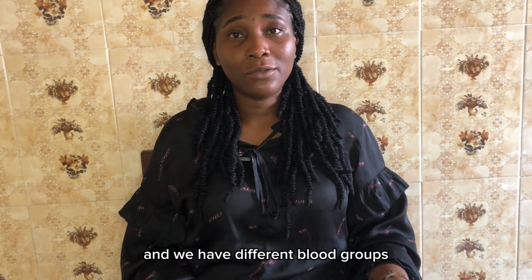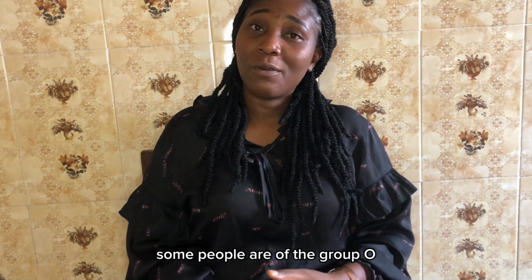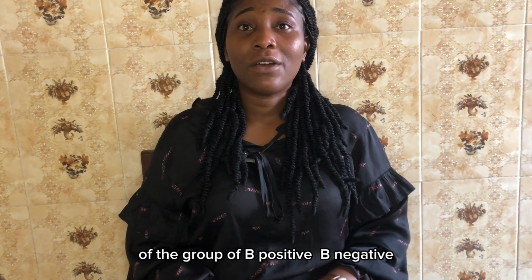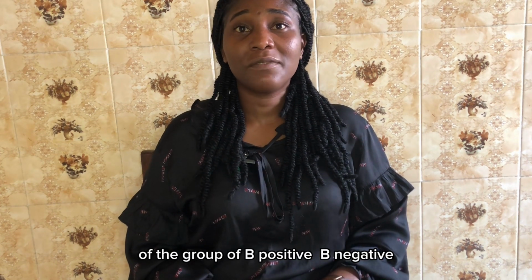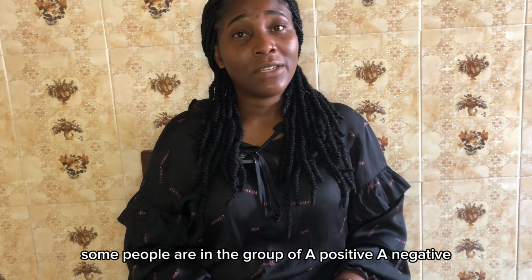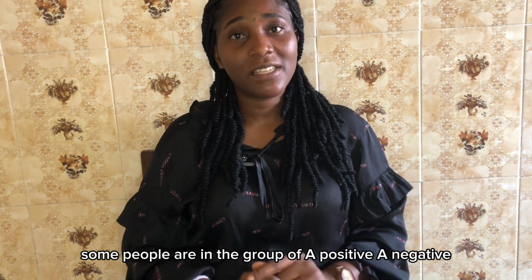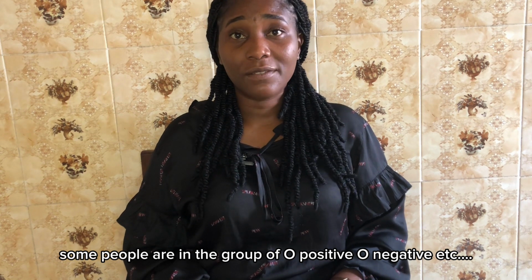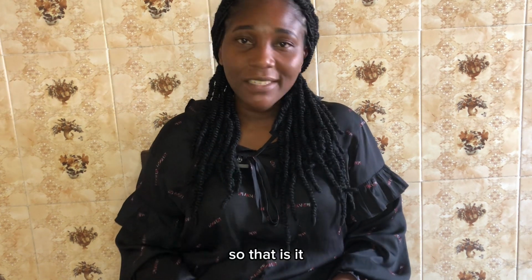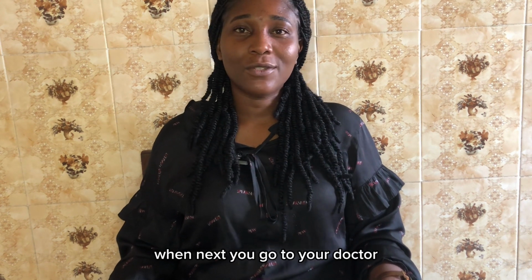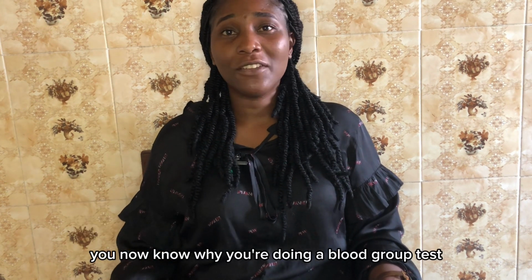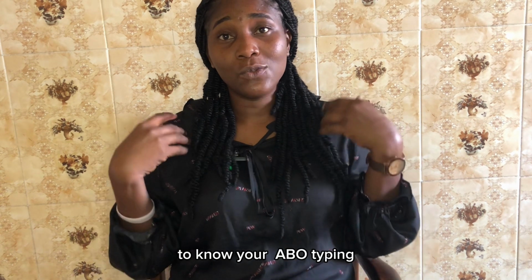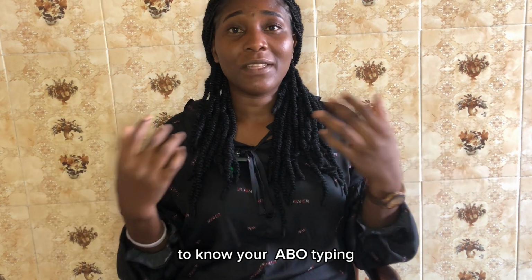And we have different blood groups. Some people are of the group of B positive, B negative, some people are in the group of A positive, A negative, some people are in the group of O positive, O negative. So that is it for blood group. So when next you go to your doctor, you now know why you're doing a blood group test. It's to know your ABO typing as an individual.